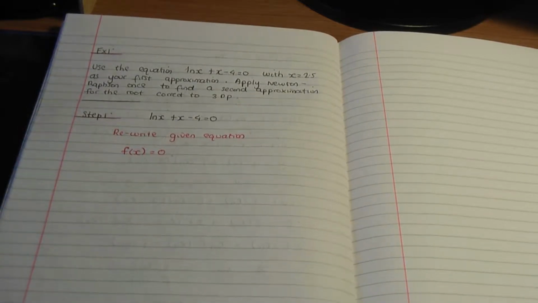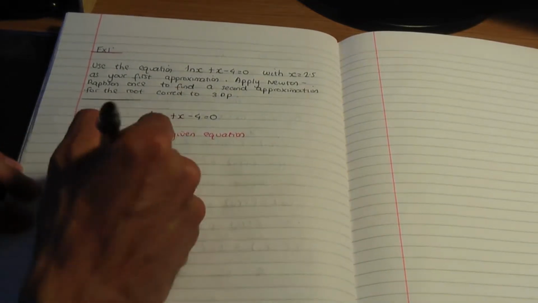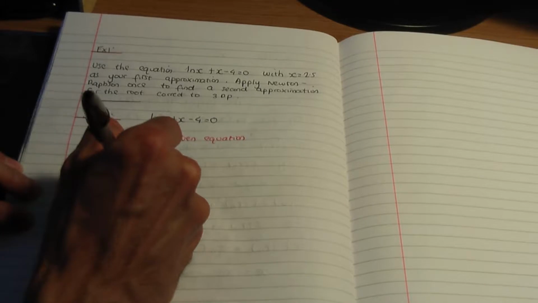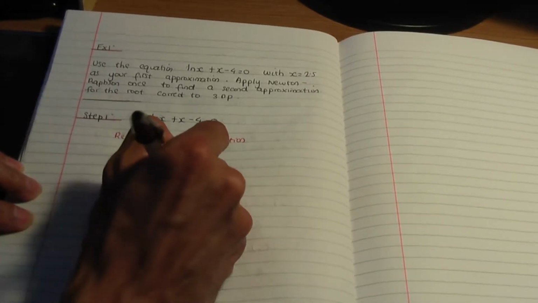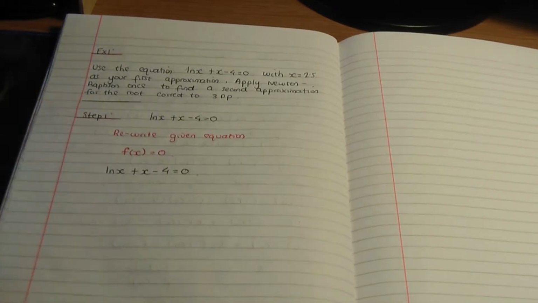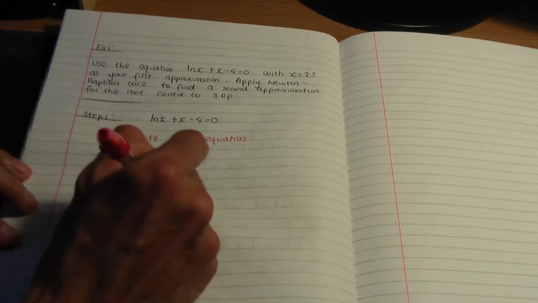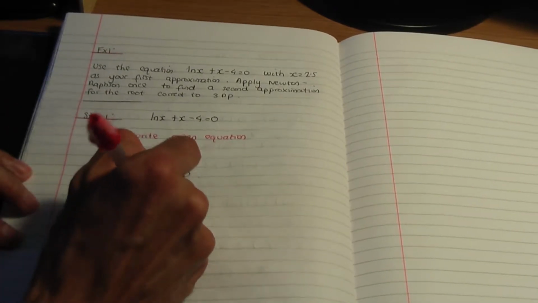In our case, the equation is already of that form, and the left-hand term is f of x.